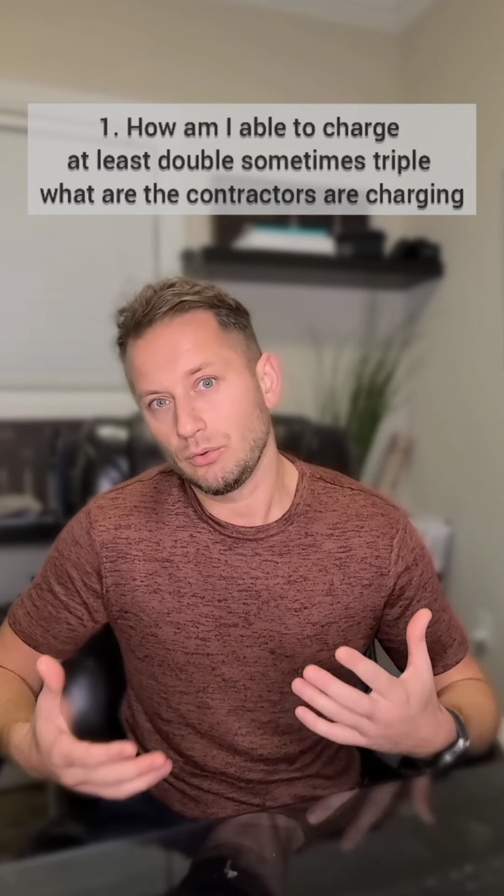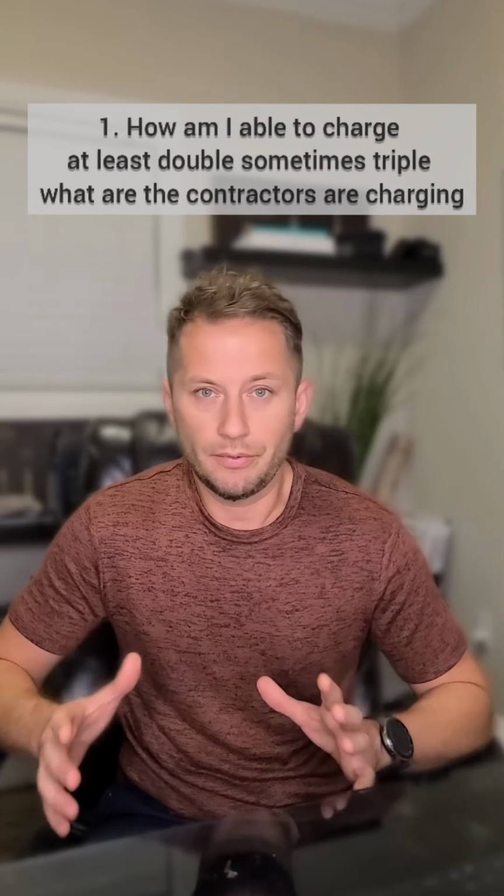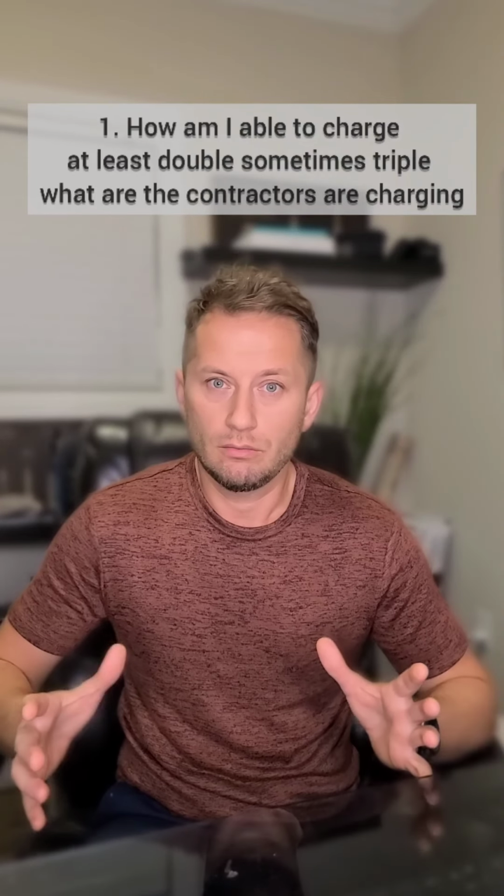So in this jumpstart program I will be showing a couple of different things. They are outlined below, and the first one is how I'm able to charge double at minimum, usually double to triple, what contractors charge in the quotes that I'm getting. People ask me to match them, and obviously I'm not going to do that, and I included one example right in this video as well.